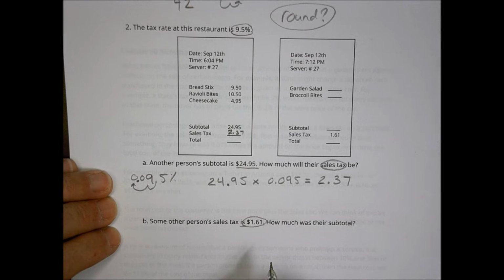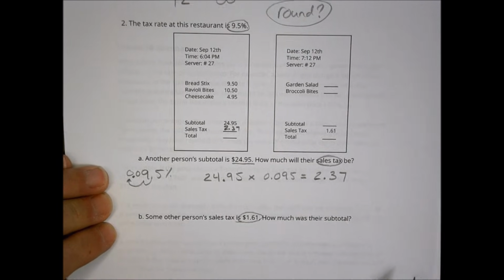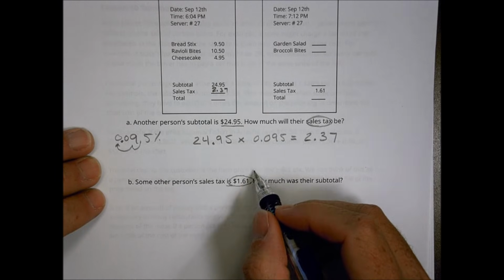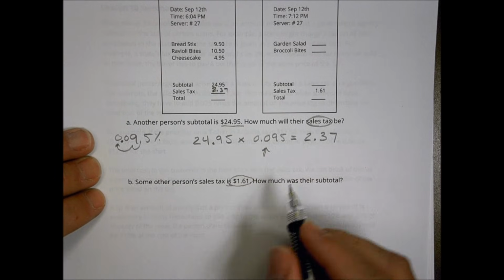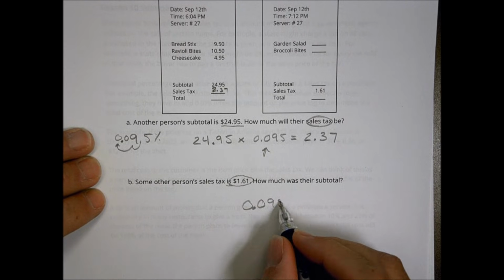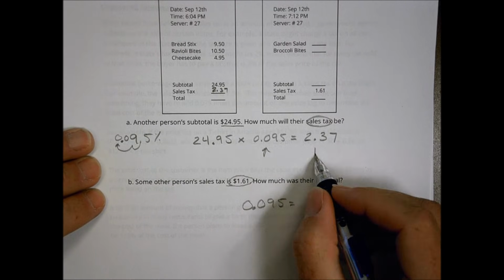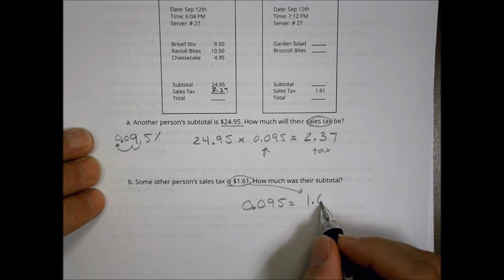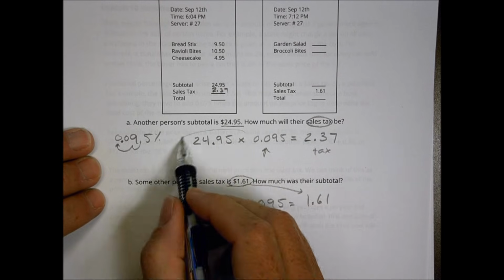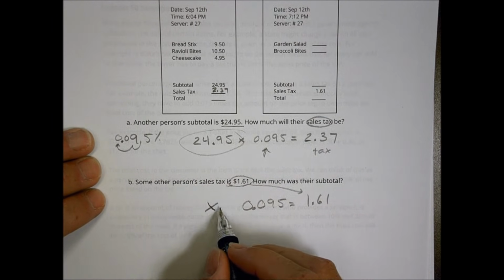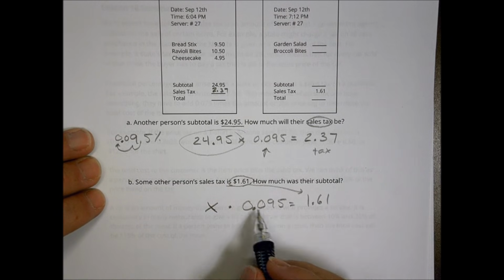Some other person's sales tax is $1.61. How much was their subtotal? All right, well, let's look at the equation above it, right? We know it's going to have the same tax rate, correct? So we know if we set up the equation, we're going to have the same tax rate. And in this case here, that's the tax amount. We have our tax amount, which is $1.61. The information we don't know is the subtotal. So that becomes our missing value, our subtotal. So X times this amount gives me my tax. So I need to solve for X.